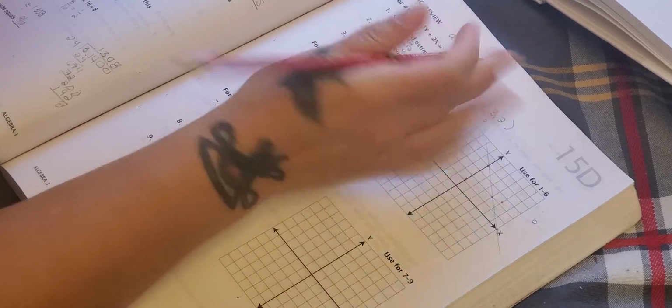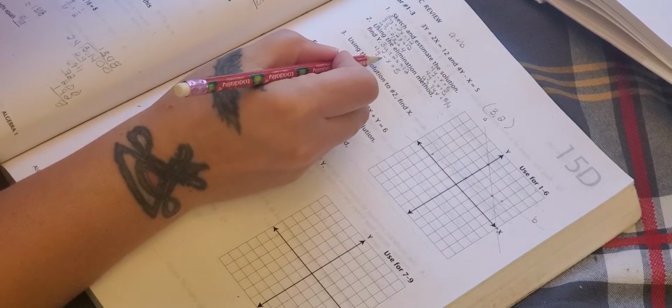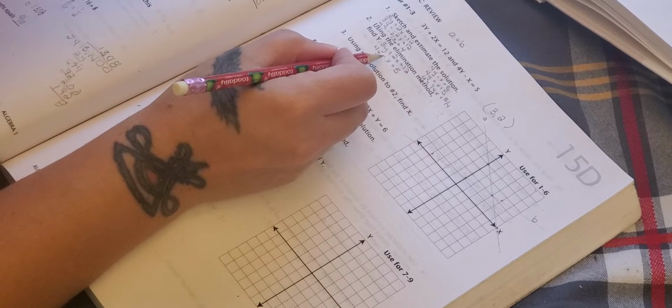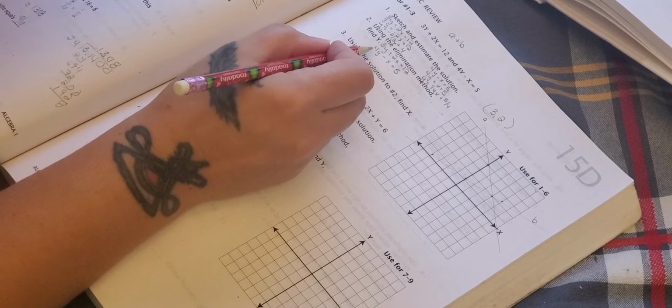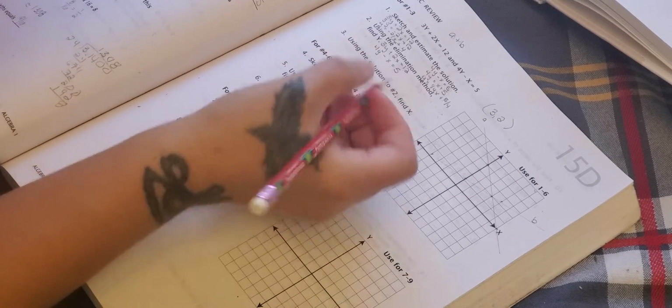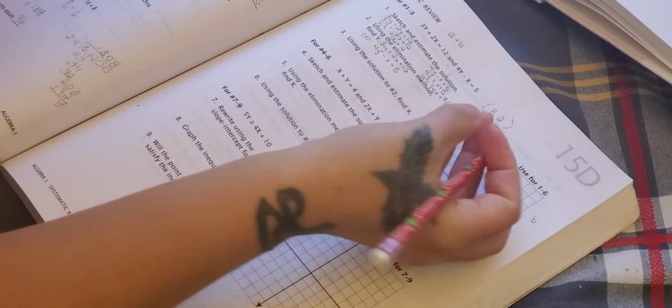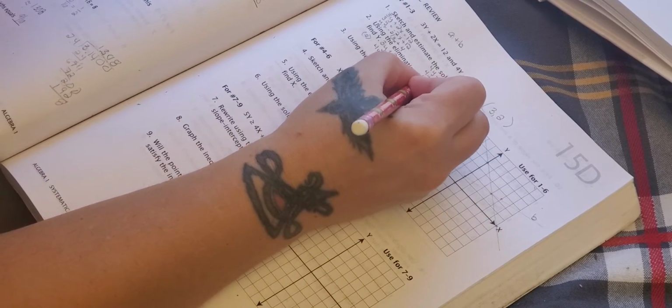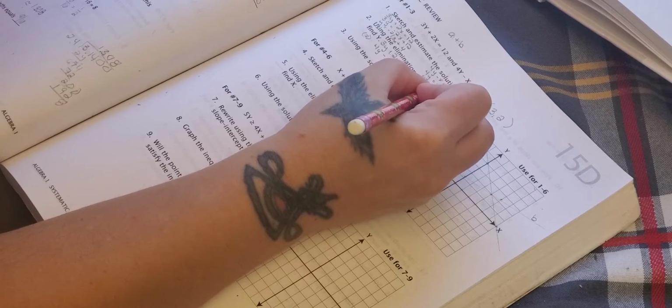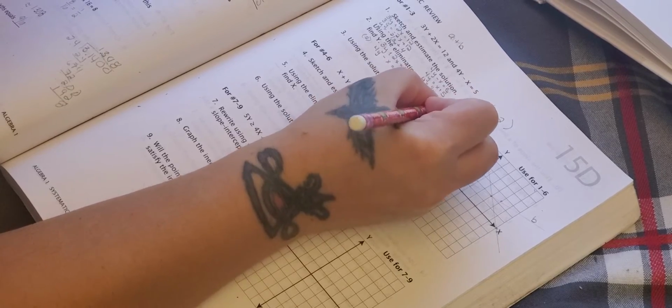And then the easiest variable to eliminate is going to be x. We can do least commons and make y work, but it's just easier to multiply everything by 2 to make x eliminate. So top problem remains the same, 3y plus 2x equals 12.